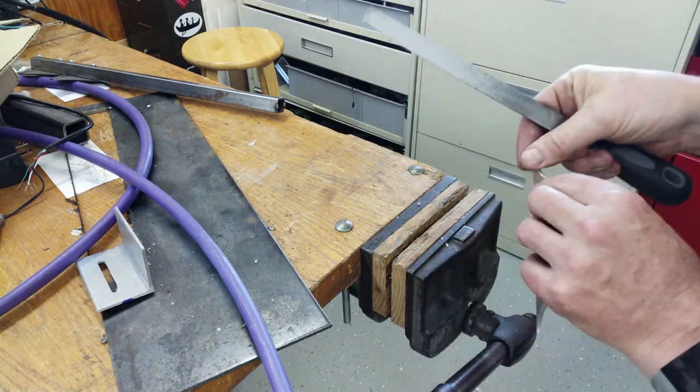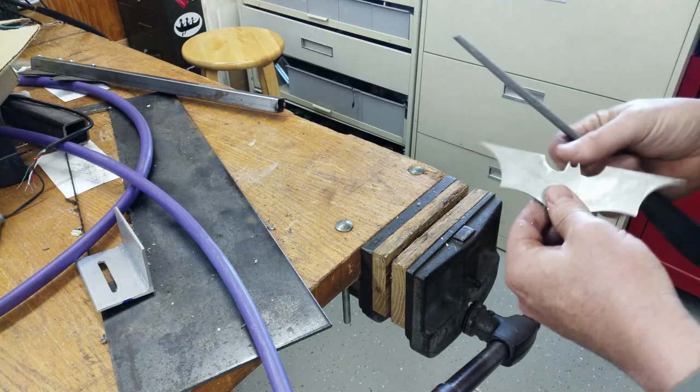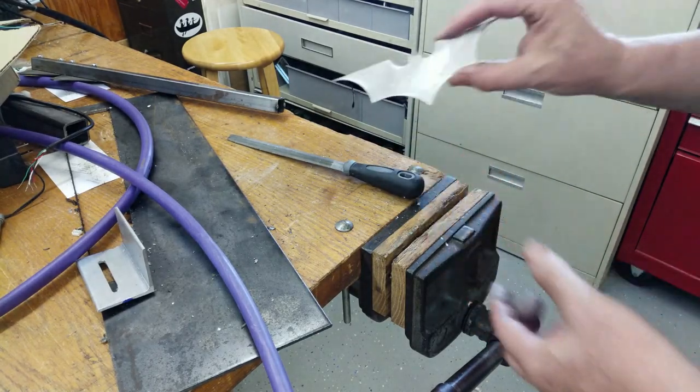A few minutes of filing to clean up those edges. They're not even visible anymore, and that's it.